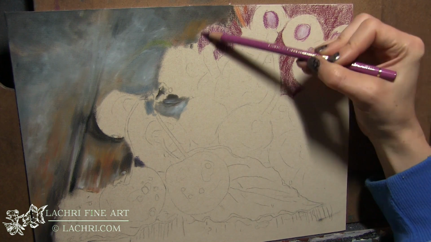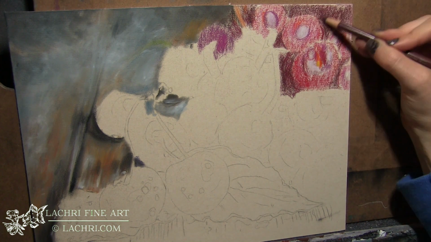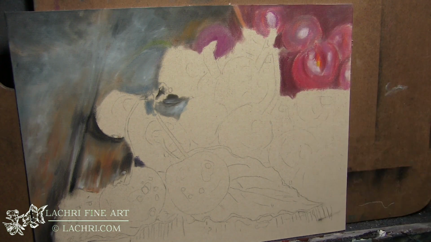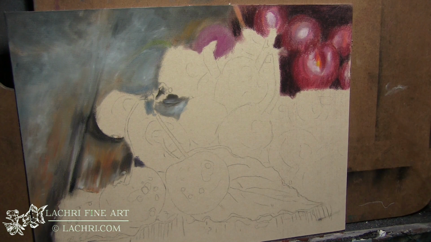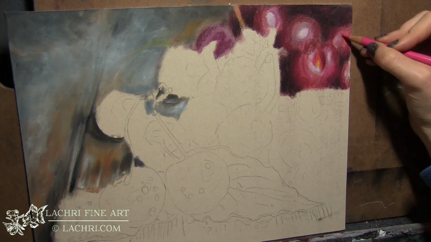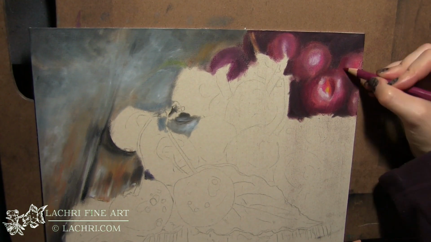I'm going to block in my general lights and darks. I'm not going to put just straight black where the black is going to be. Anytime I use the black, it's mixed in with other colors. Here with the burgundy. Later on, I'll end up mixing blues and more of the burgundies and reds on top of that to really get a deeper color.